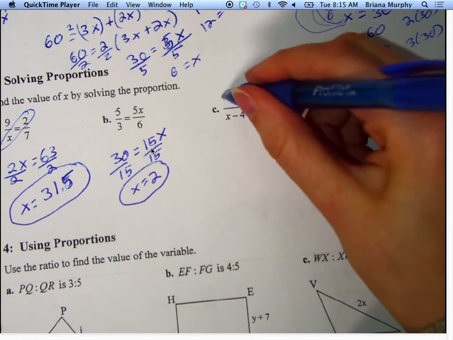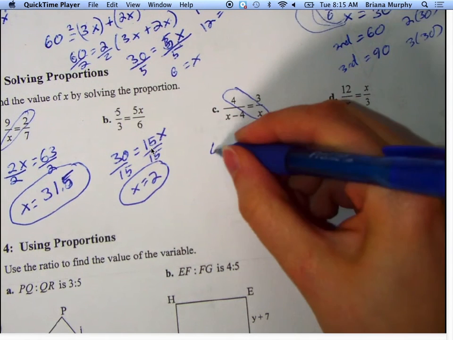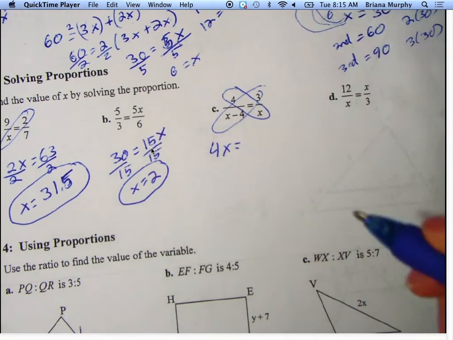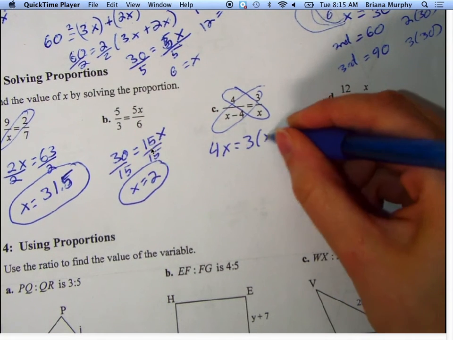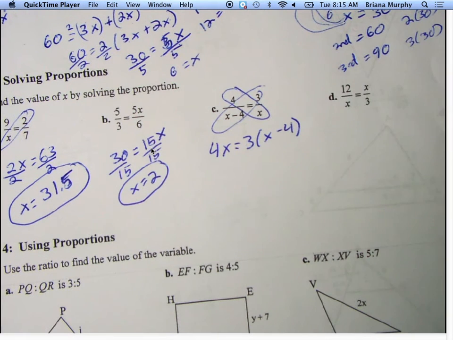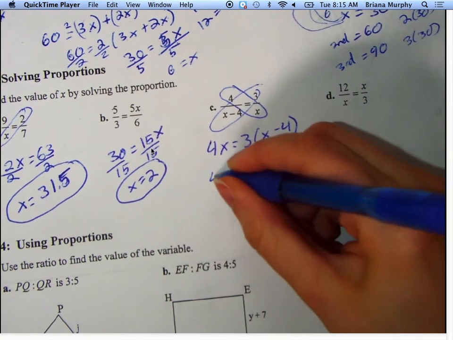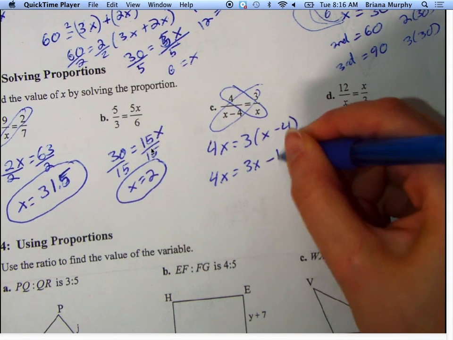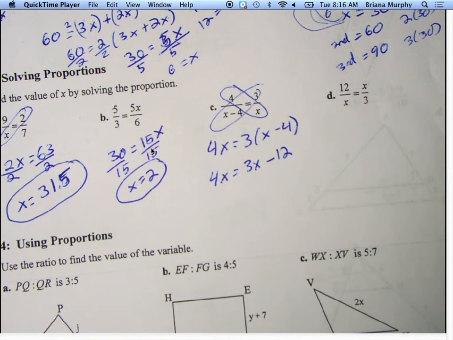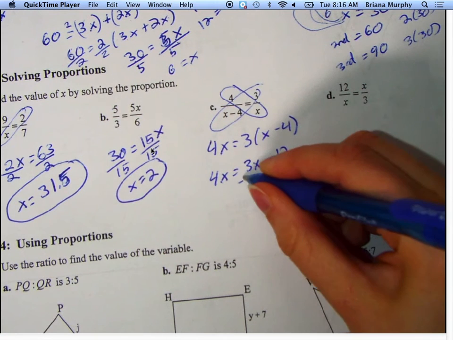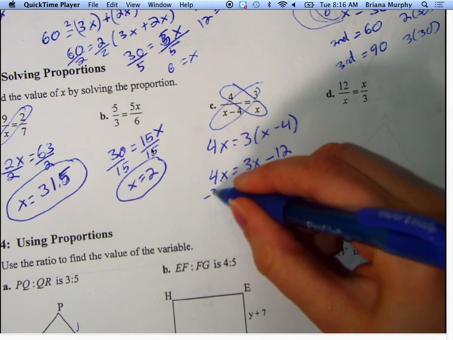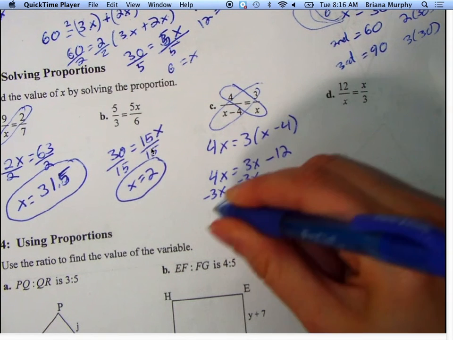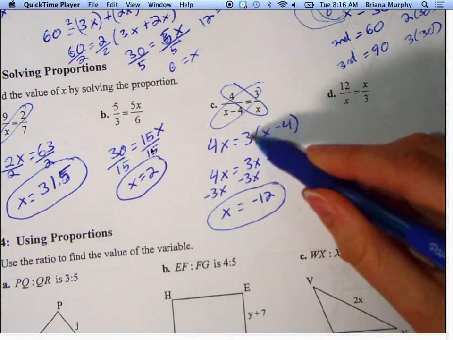Okay. 4 times x is 4x. Here's where it gets complicated. 3 times x minus 4. I recommend writing 3 parentheses x minus 4. Okay? And then distributing. 4x equals 3 times x is 3x. 3 times negative 4 is negative 12. Okay? So next I'm going to subtract 3x from both sides. And I'm going to get x equals negative 12. Okay? Just make sure you distribute.